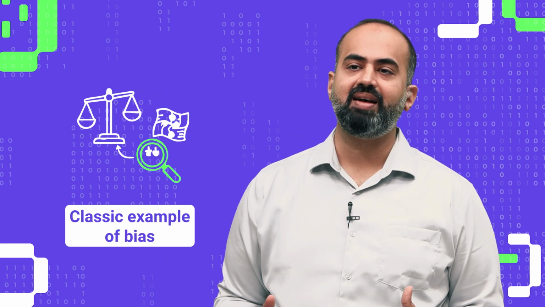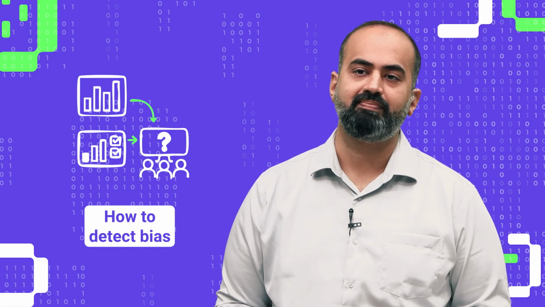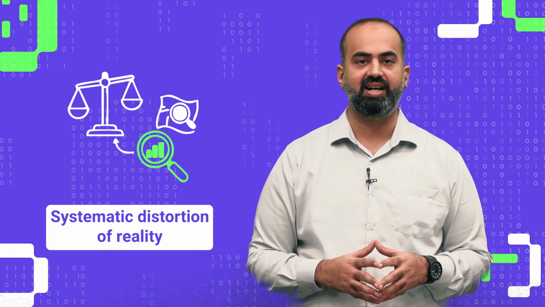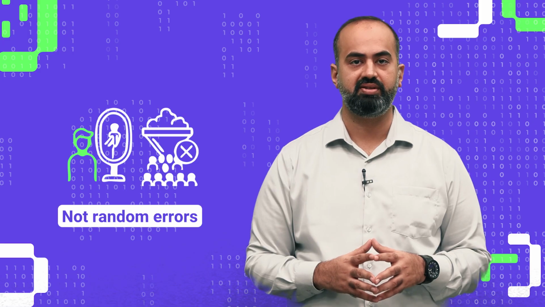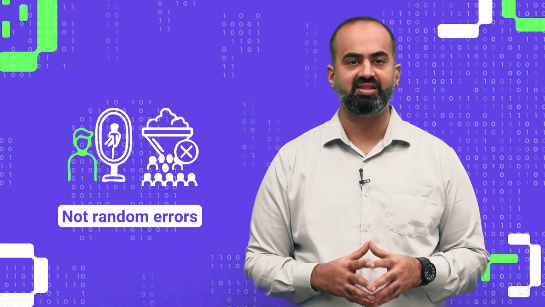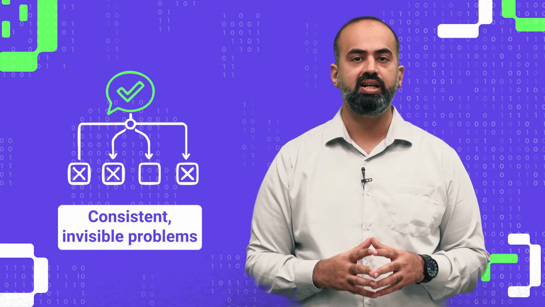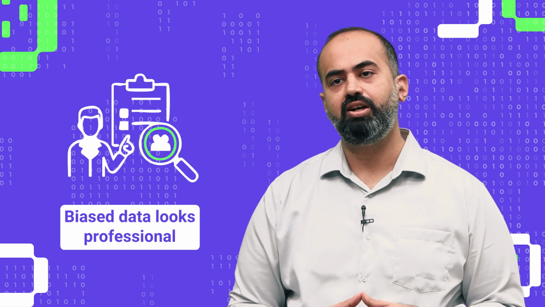This is a classic example of bias. Let's learn more about this and how to detect bias. Bias means your data systematically misrepresents reality. It's not about random mistakes, but consistent distortions. When certain groups are always excluded, certain aspects are consistently overlooked, or certain interpretations are repeatedly favored. Bias makes data lie. And the scary part? Biased data looks professional, sounds scientific, comes with percentages and charts.